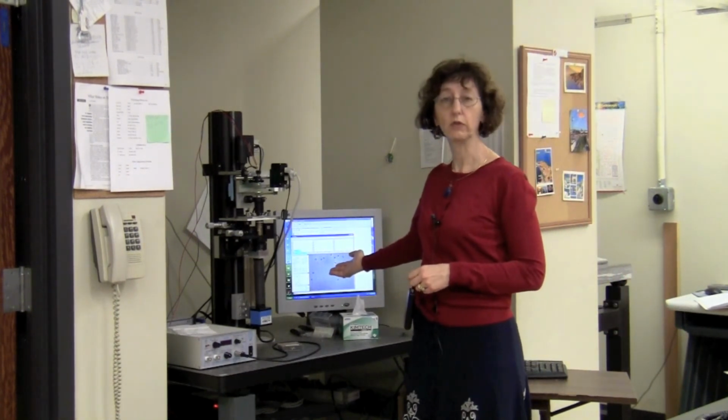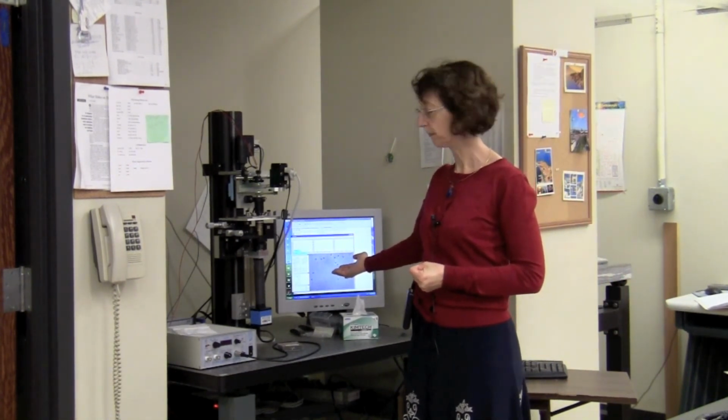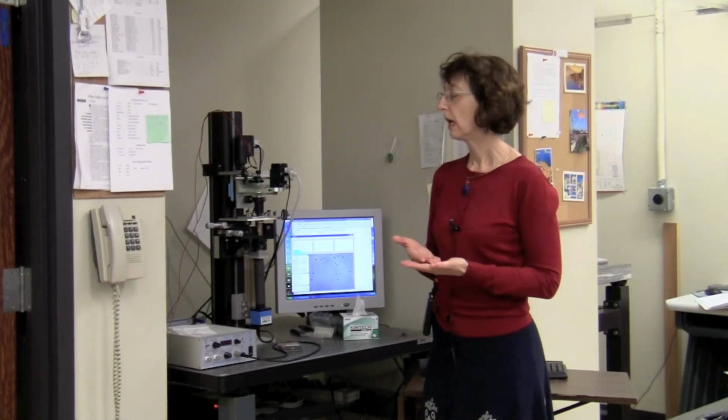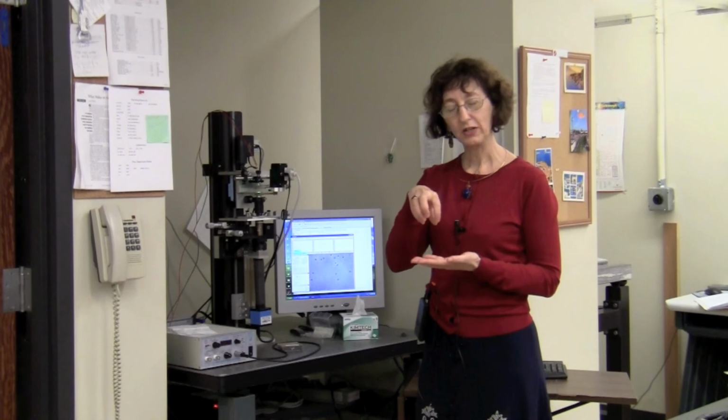The beads are visualized on the screen of a computer. We don't see the DNA. The DNA is invisible, but we do see the beads. And we can record their height with respect to the surface of attachment. And we can record their rotation.